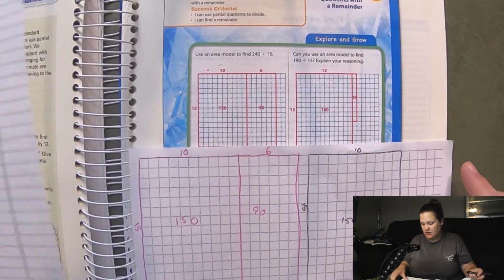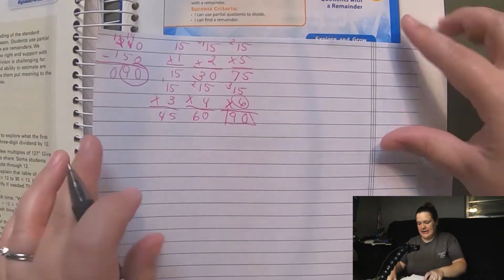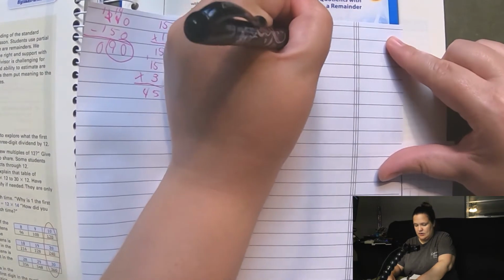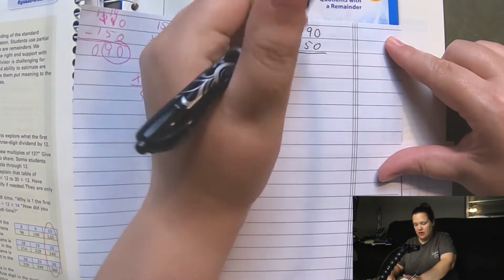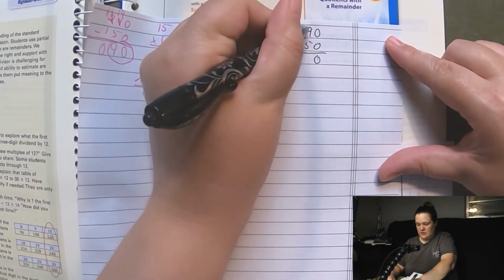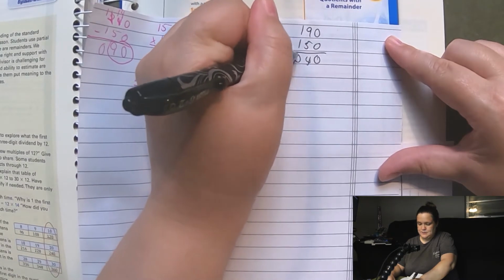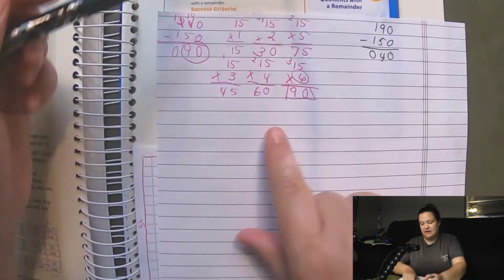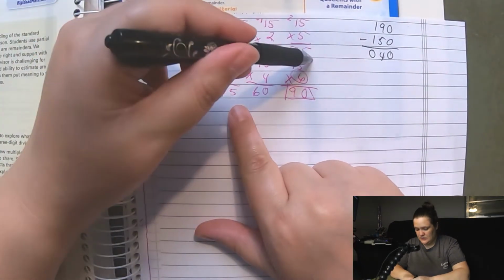Okay, so we're going to do a little bit of subtraction again. 190 minus 150 leaves us with 0. 9 minus 5 is 4. Okay, so 40. So we've done some of the 15s over from our previous problem. So let's look at those.